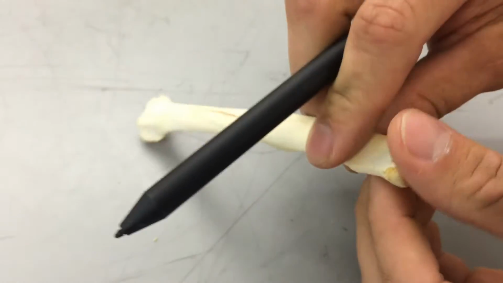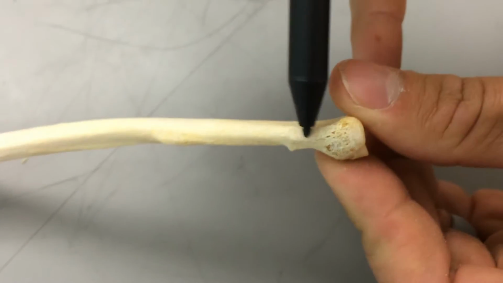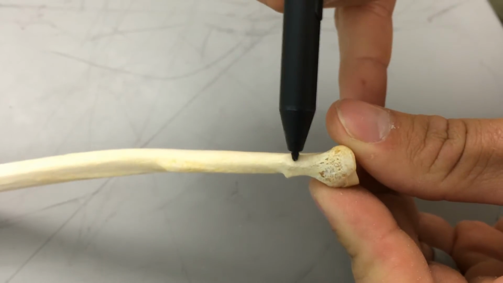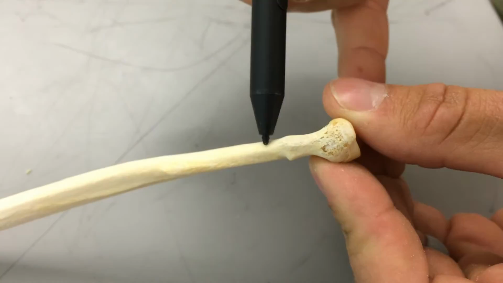Next we're going to have the bicipital or the radial tuberosity. You can see this little tuber as we've talked about earlier. Tuber means like a protuberance, something that's going to be sticking out. So this is going to be that bicipital or radial tuberosity.